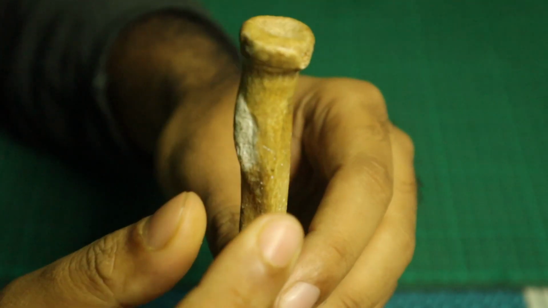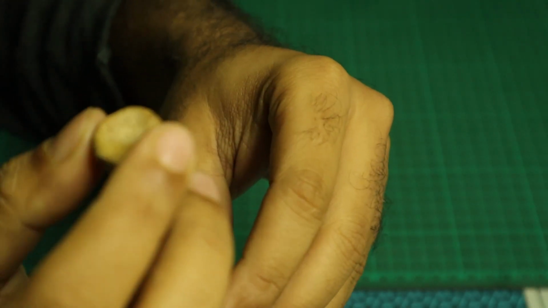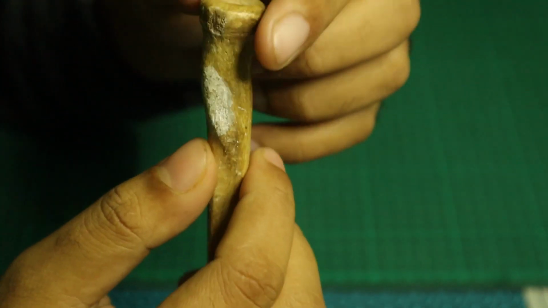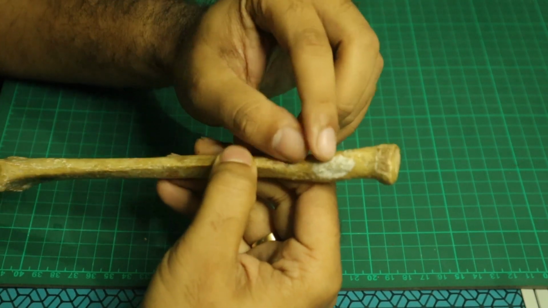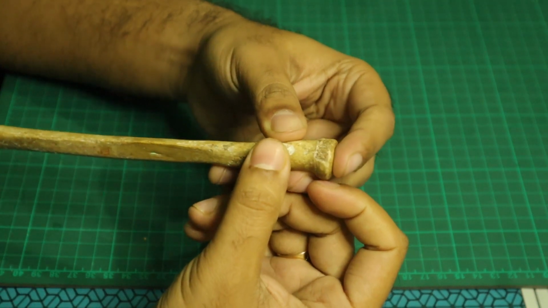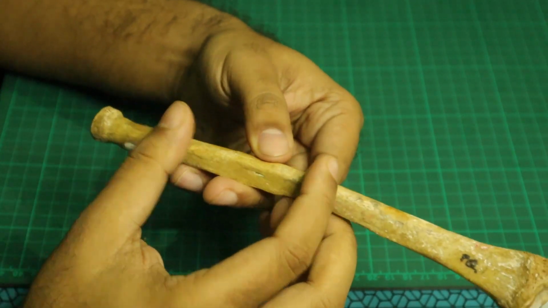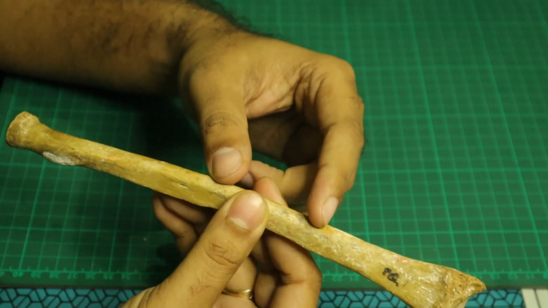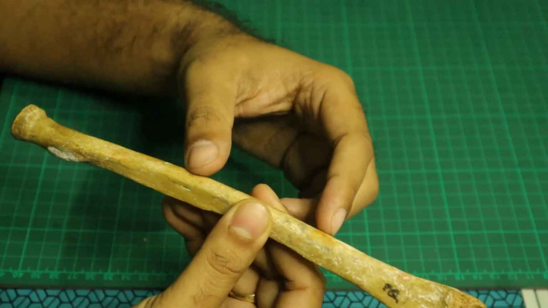The upper end has the head which is disc shaped and is covered by hyaline cartilage in the living. The circumference gives attachment to the annular ligament. Attachments: we have biceps brachii which is attached over the posterior part of the radial tuberosity, the supinator muscle which is inserted in the upper part of the lateral surface, the pronator teres inserted in the middle of the lateral surface, and the brachioradialis inserted in the lower part of the lateral surface just above the styloid process.